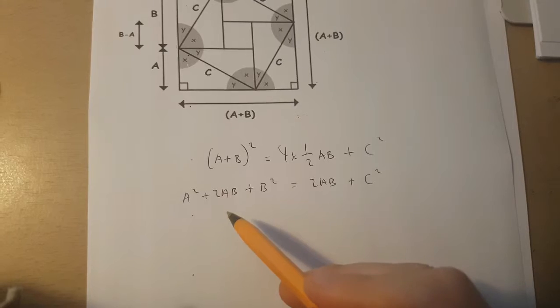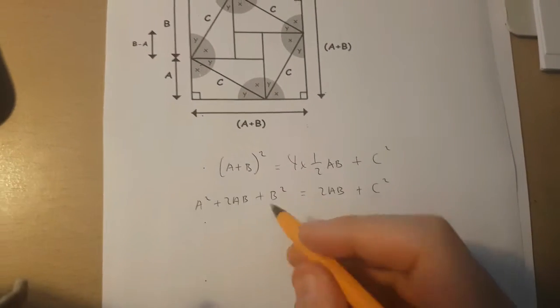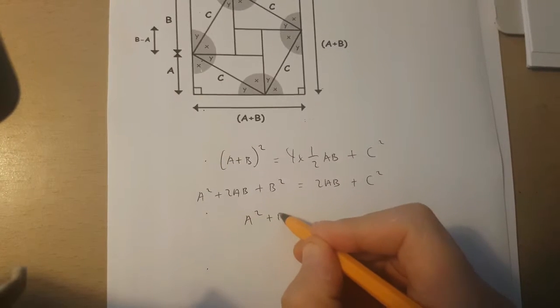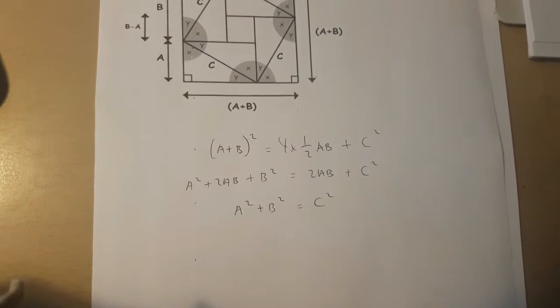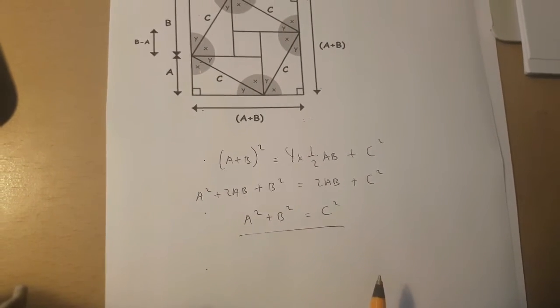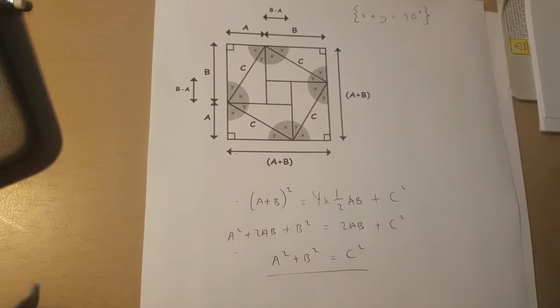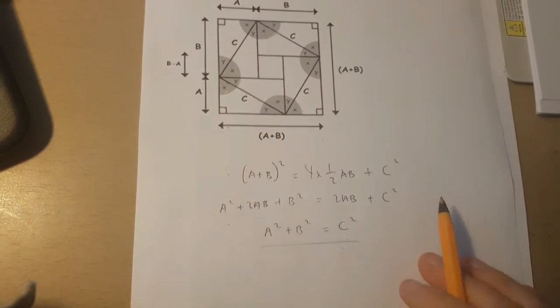Now from here, if I subtract 2ab from both sides of this equation, what I end up with is a squared plus b squared is equal to c squared. And this is Pythagoras' theorem. Now I'm going to show you the second way to derive this theorem.